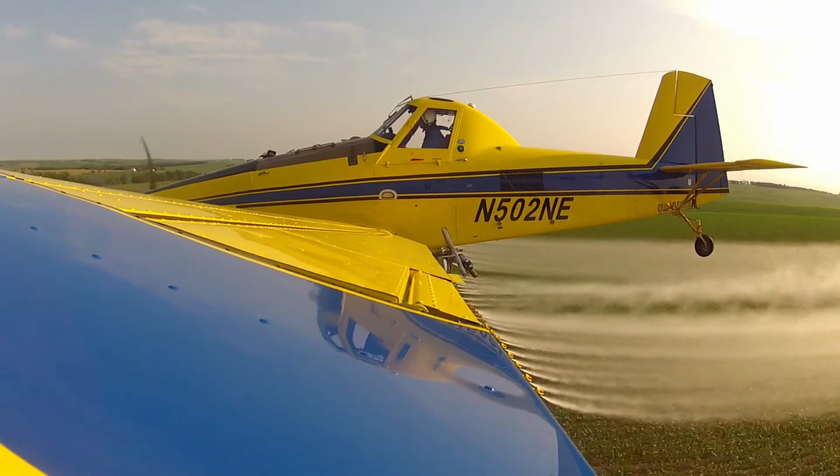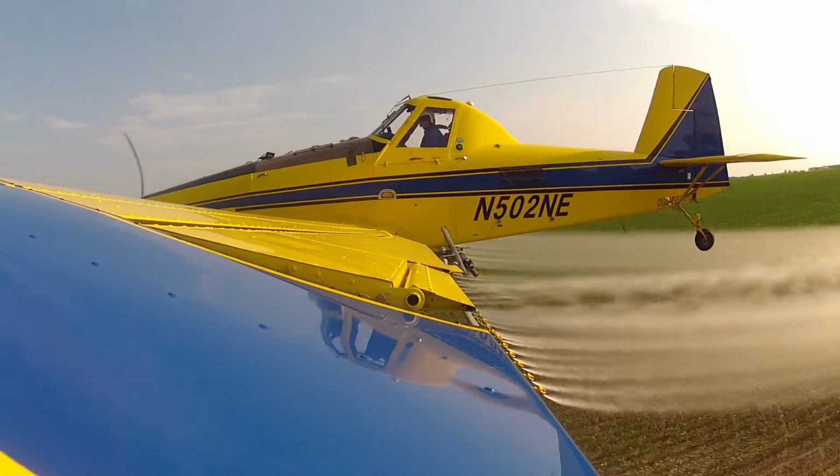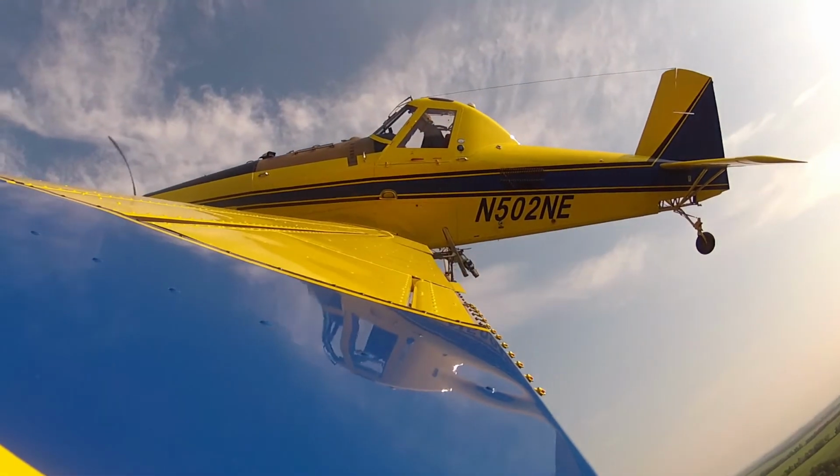And the last thing we want is any sort of a collision or any sort of a mishap that might occur if these were to collide and find their way into the same airspace. So we really need to be concerned about that. The stakes are very high.